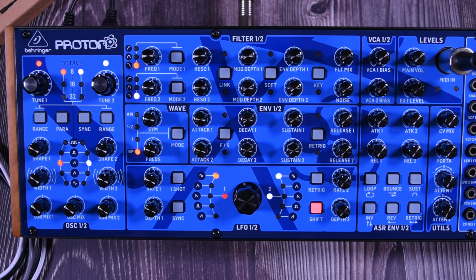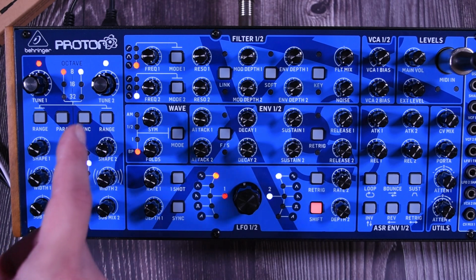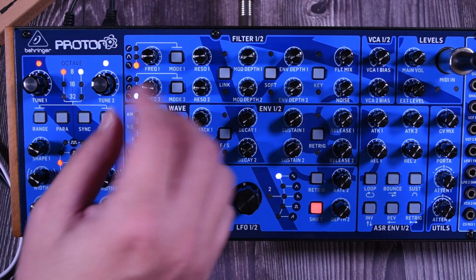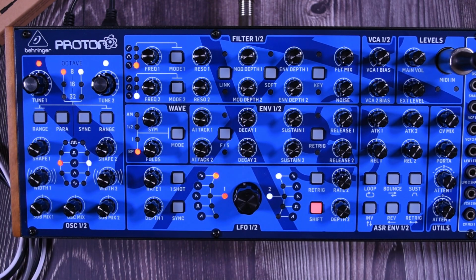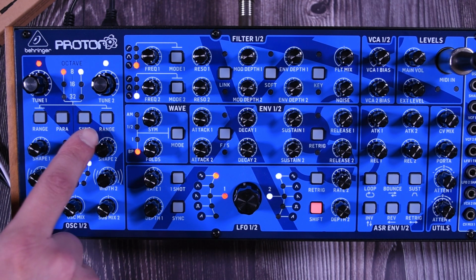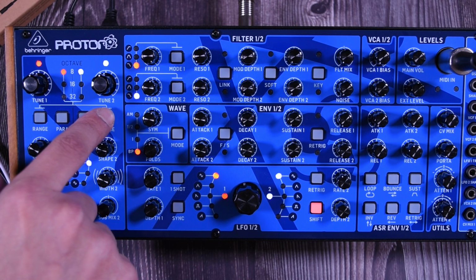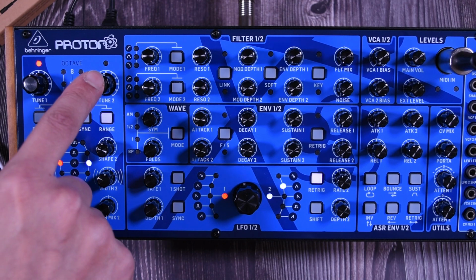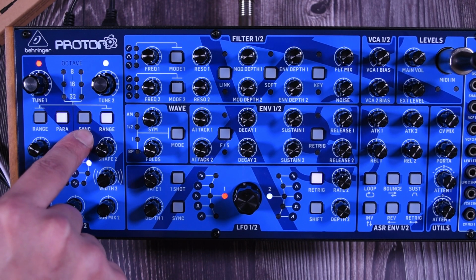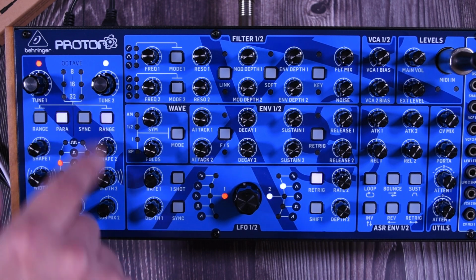One of the things that was a little bit annoying on the Neutron was the tune pots, because they were really big, and sometimes when you were doing something different, by mistake, you'd touch the tune and it would go out of tune. So they kind of fixed this on this synthesizer. If you want to disable the tune pots, you need to go to range, press and hold, and now if you go to the sync, notice that the light on top of this one turns off. And this is because you're disabling the tune pot, or this knob, for this oscillator.